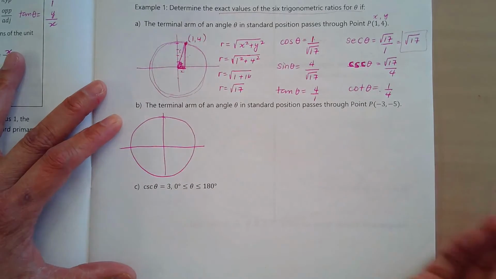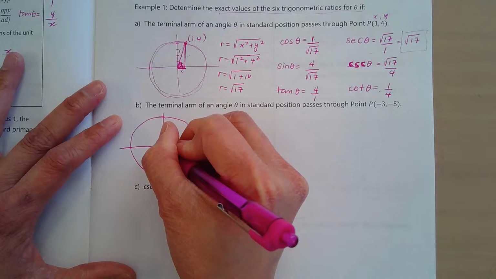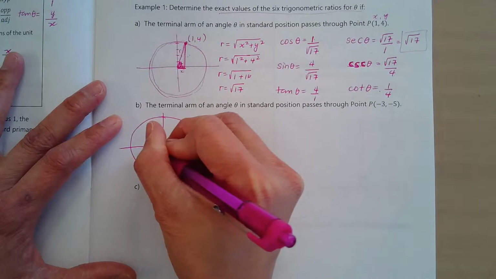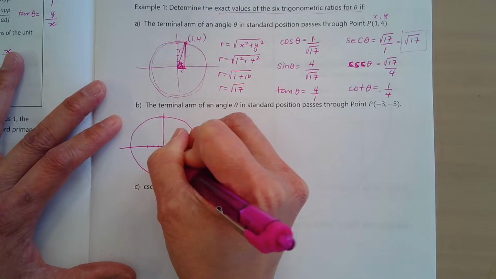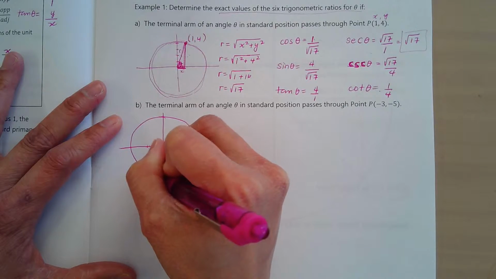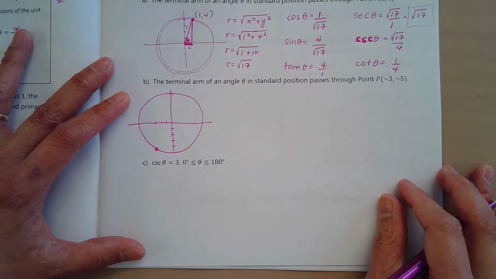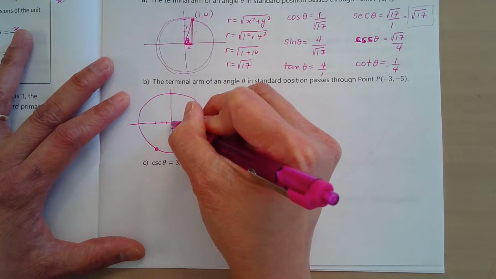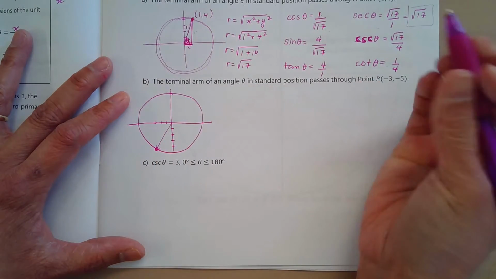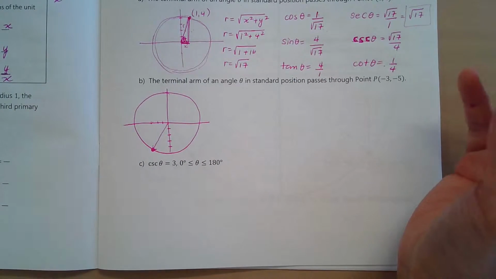Okay, so if I go -3, -5, it would be right there, right? And even if you're not a visual learner, I hope you appreciate us drawing the picture because it really cements your understanding.